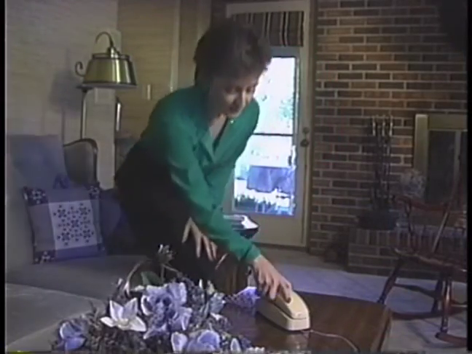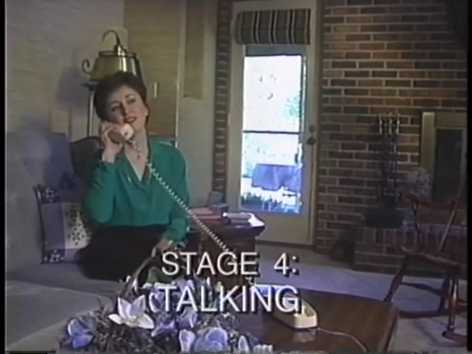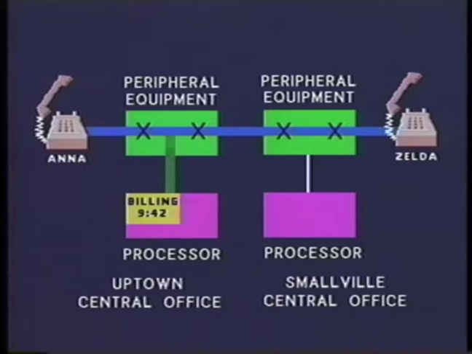As soon as Zelda picks up her handset, the ringing connection is disconnected and the talking stage of call processing begins. If necessary, a billing register in my office notes the exact time that Zelda answers her phone so that my account can be correctly billed for this call. Then, a talking connection establishes a voice path between the peripheral components of our two offices. We can then begin our conversation.